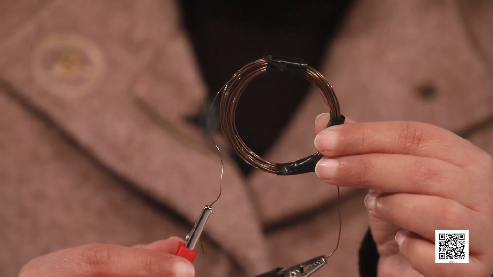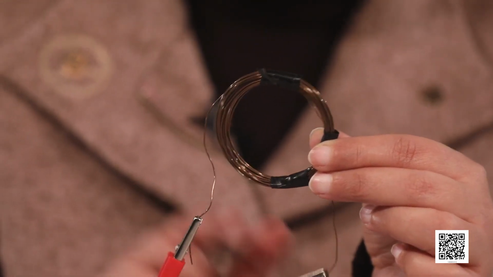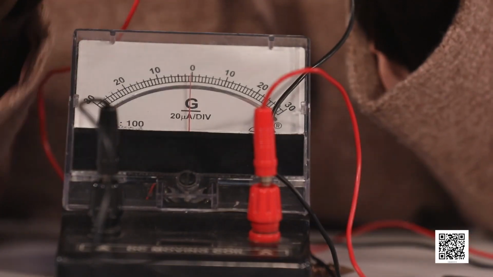I have connected the ends of the coil using these crocodile clips to a galvanometer. I am going to take a strong bar magnet. The white dot represents the North Pole, and I am going to move this magnet to and fro towards one end of the coil. Let us see what happens.